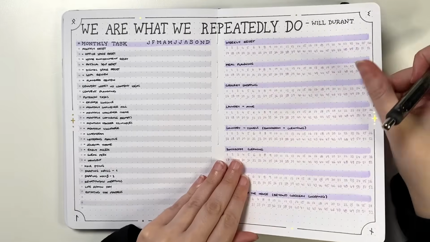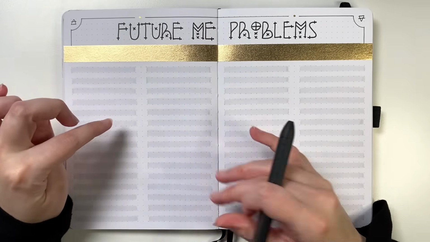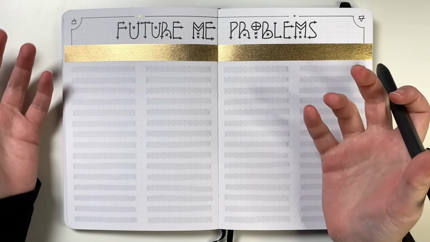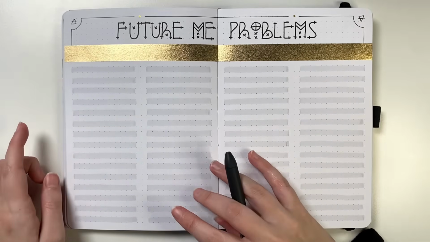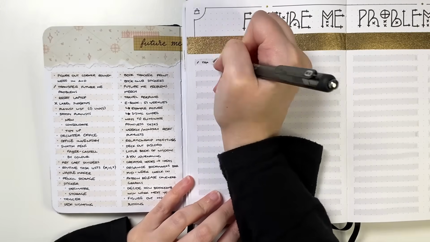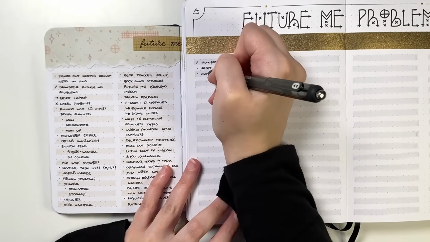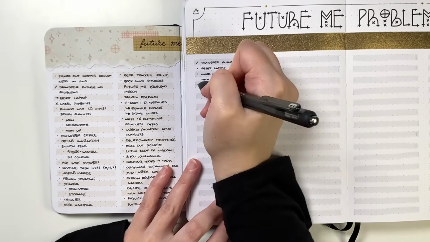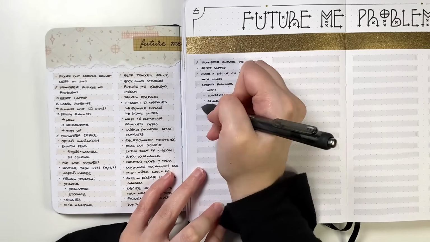Flipping over, because that one's done now, we have future me problems, and this one is going to be one where I effectively just need to bring all of my future me problems and someday maybe tasks from my old journals into this one. So this one is going to be one that I turn on a video or an episode of a podcast or some music to and just kind of almost mindlessly copy it out from my former journals. It's not necessarily mindless though.